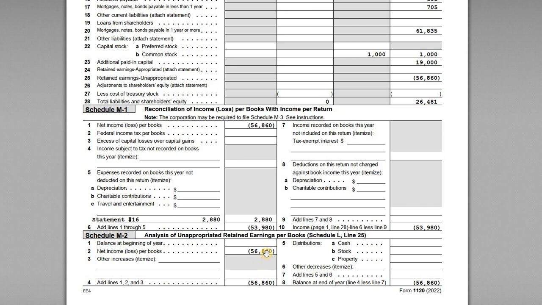And so retained earnings is effectively beginning of year retained earnings plus or minus any net income or loss per books. And then it's reduced by any dividend distributions, right? So in contrast, what we see with, let's say, a Form 1065 partnership return, that roll forward of partner capital, it goes up or down based on not only the net income or loss per books, but if you contribute capital, that's an addition to it. If you take capital out, that's a distribution or a reduction.